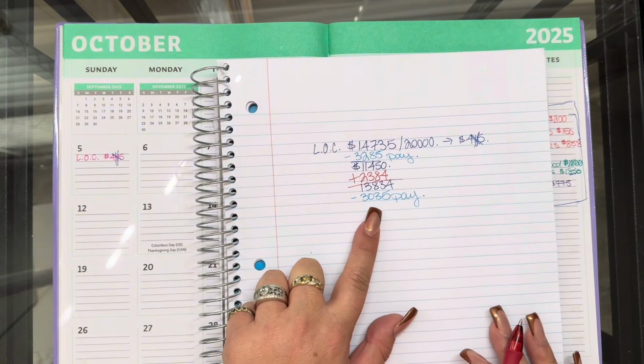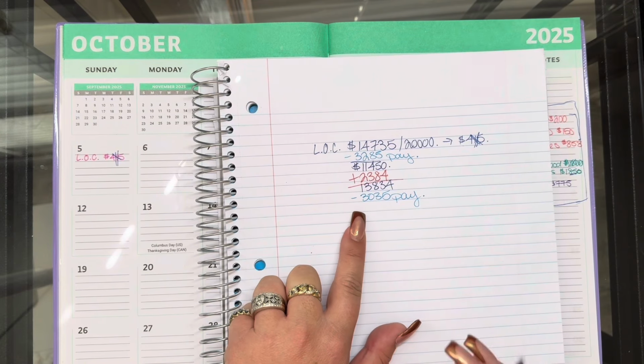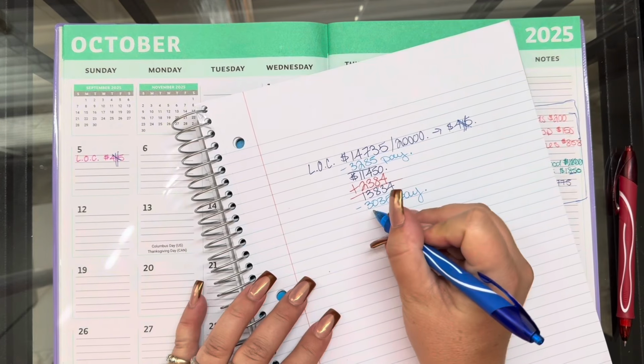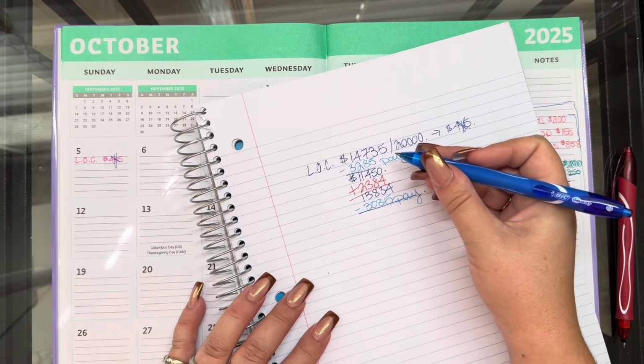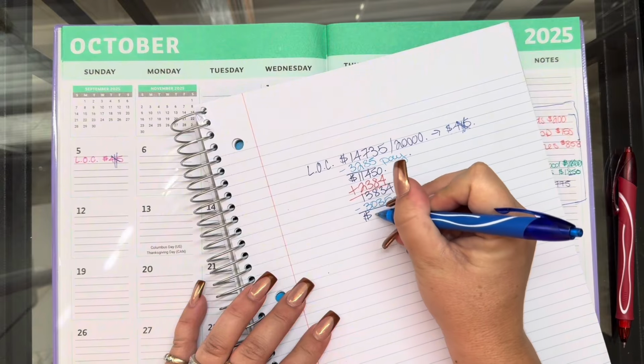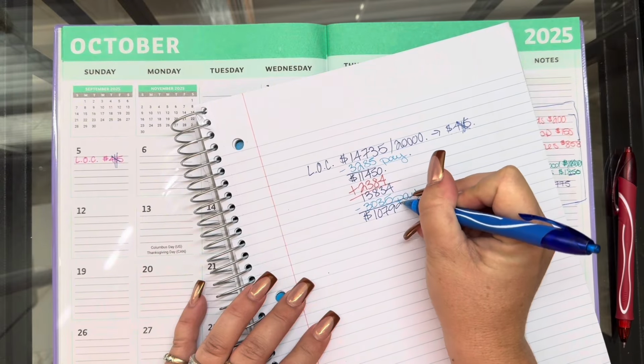So after we paid $3,035 the second time, we go back in, we do the remaining spending. So after we've paid the second paycheck into the line of credit, the balance goes down to $10,799.